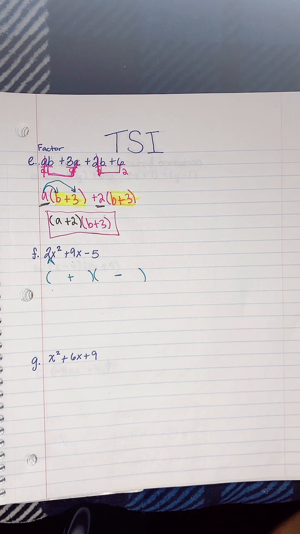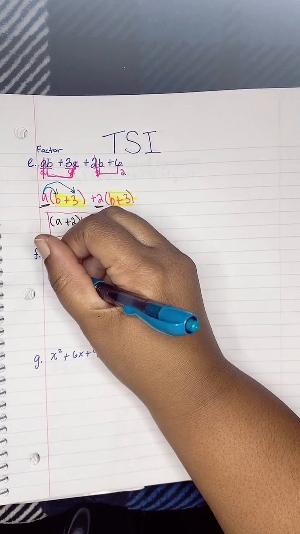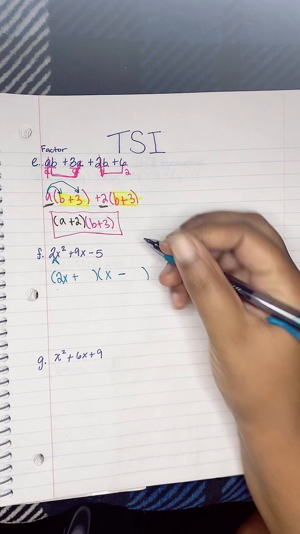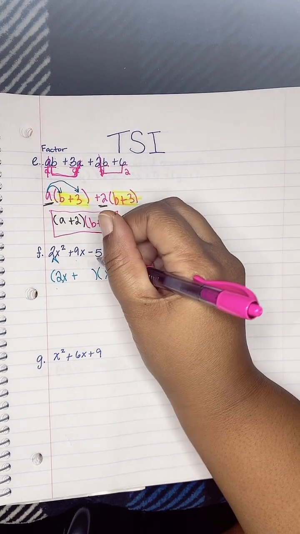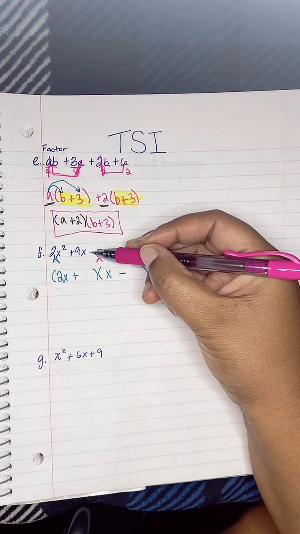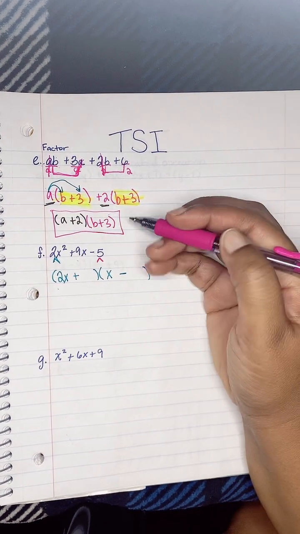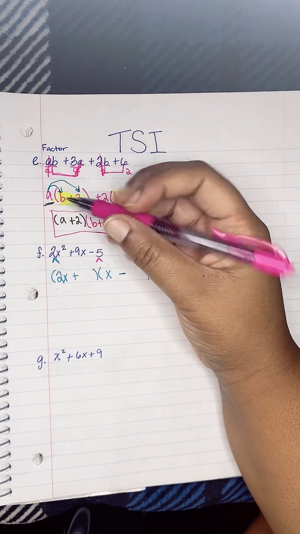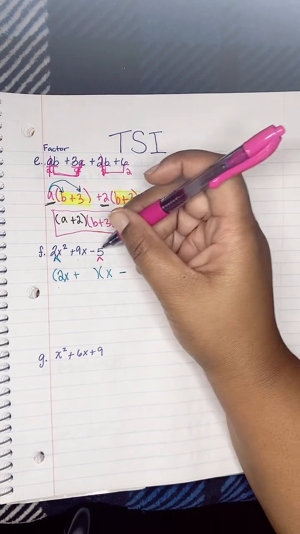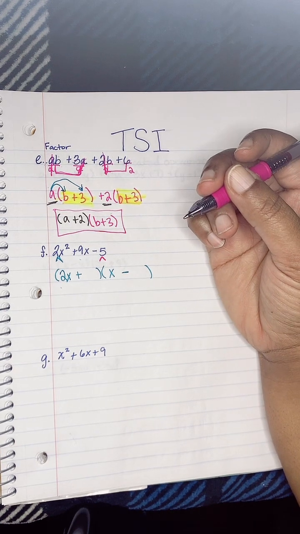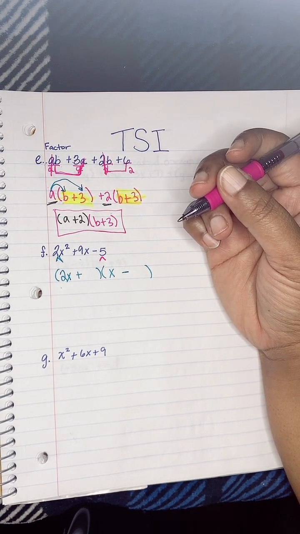2x times x. I love it, you guys. Yes. So we have a 2x here times another x, okay? Then we're going to ask ourselves, what times what gives us a -5 or a 5, okay? Yeah, we can ask ourselves, what times what gives us a 5, okay? 5 and 1. Okay, now this is where it gets a little tricky.